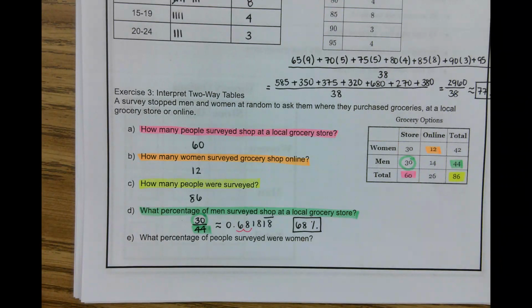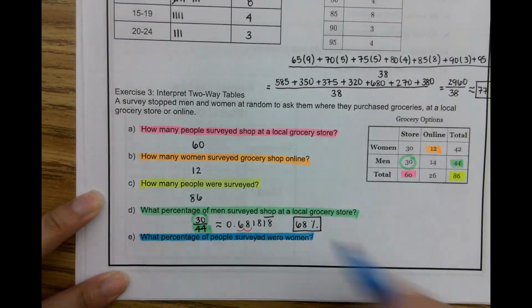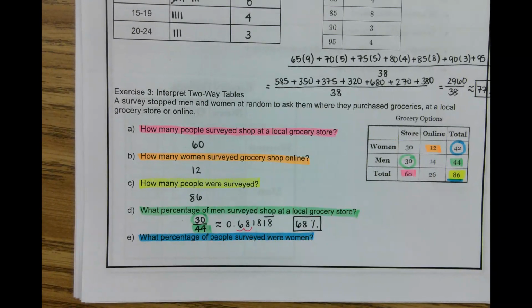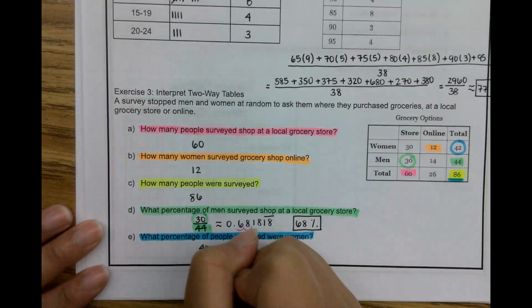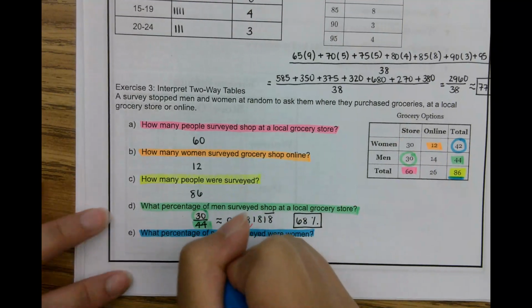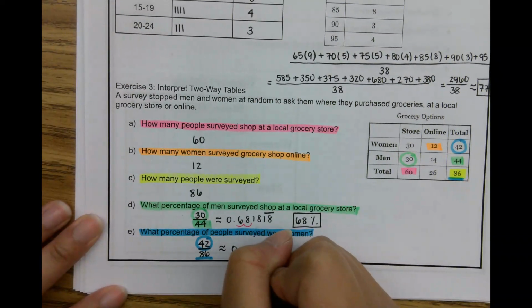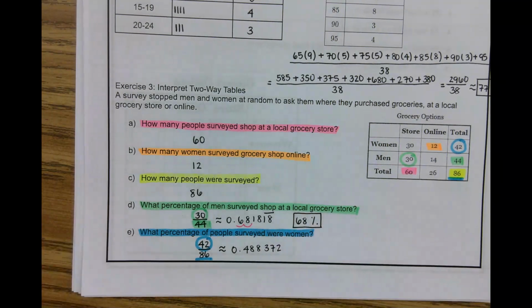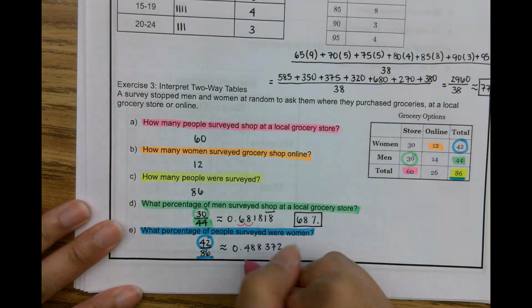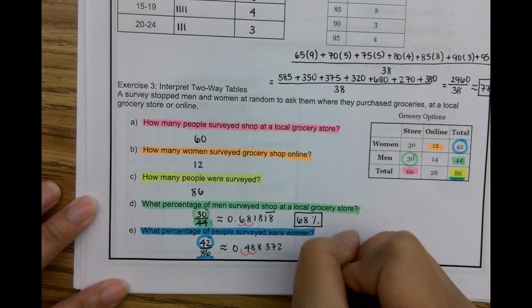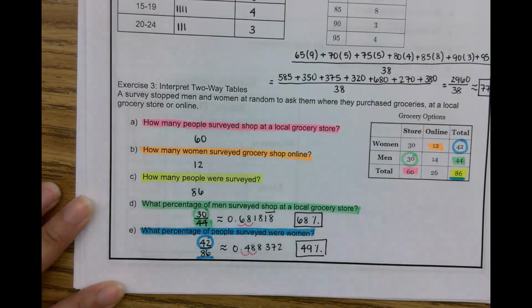Okay. Then it asks what percentage of people surveyed were women. Okay. So my total amount of women is 42. The total amount of people surveyed in general was 86. Okay. So that is 42 over 86. Okay, again, fractions are division problems, so 42 divided by 86. As a decimal, it is approximately 0.4883720, etc. Right? If I want it as a percentage, what you need to do is 1, 2. Okay. And then I'm going to round up, so since it was a 488, it's going to turn to 49%. Okay, and there you go.